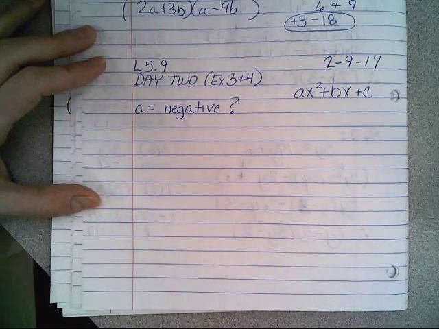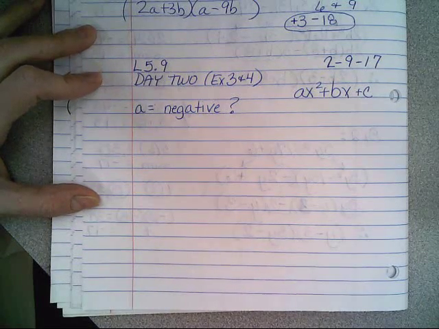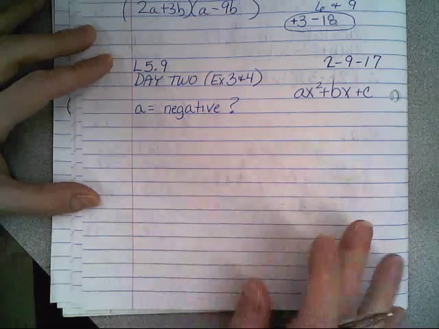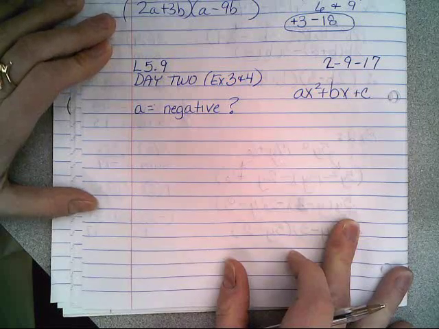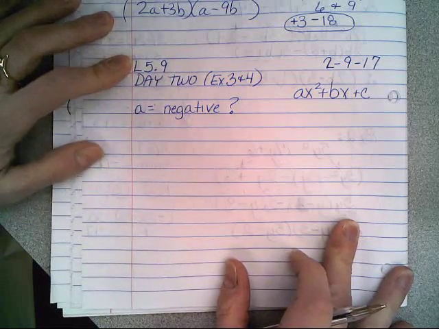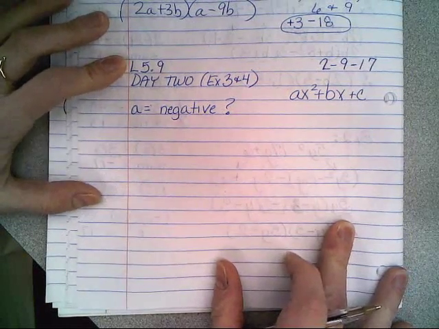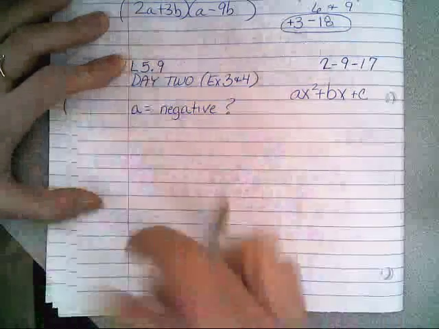Okay, so what if A is negative? Welcome back, by the way. What if A is negative? What do you do about that? Well, I'm going to show you a couple of examples of what that might look like and how easy it is to fix that and render it so that we go back to the same process we've been doing before.